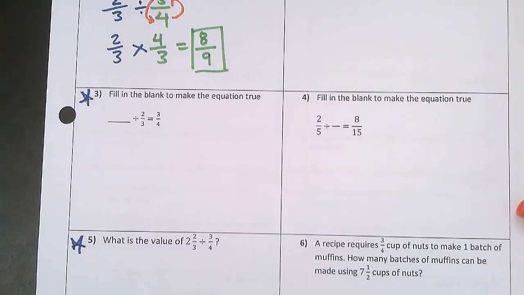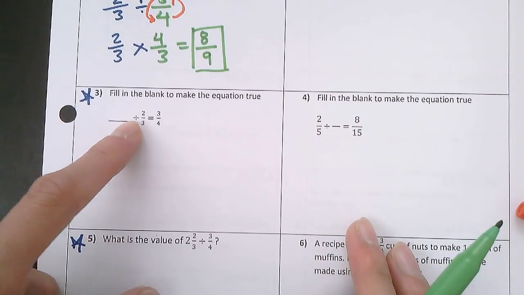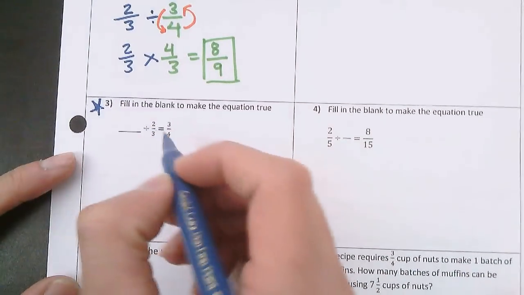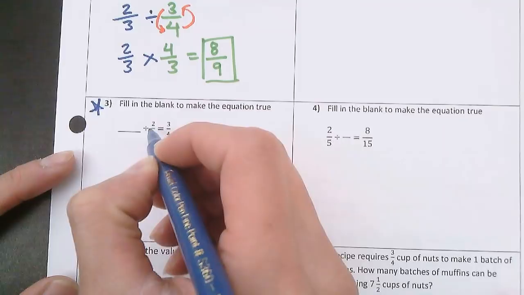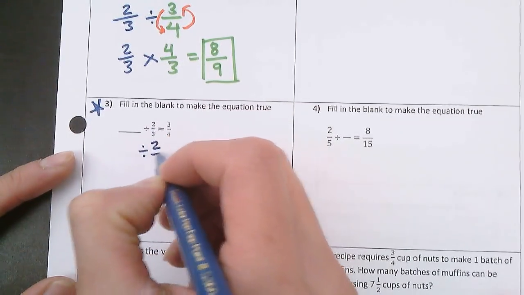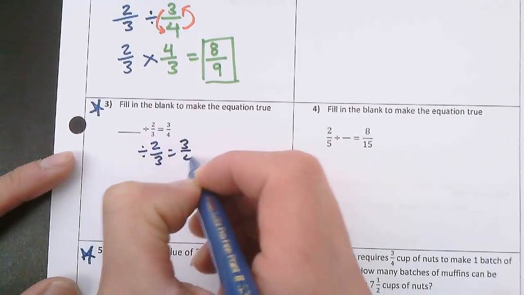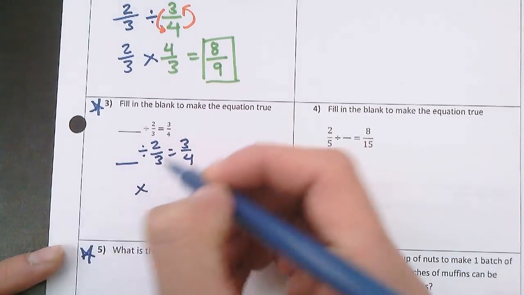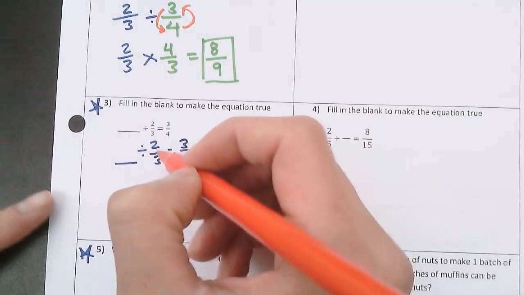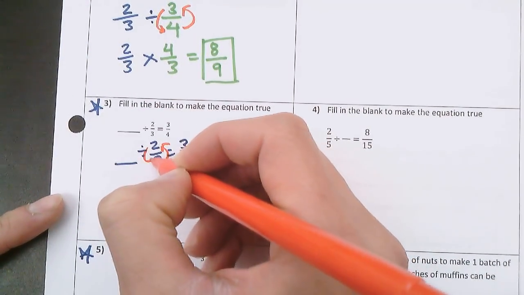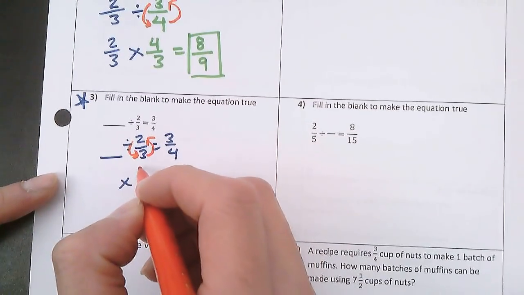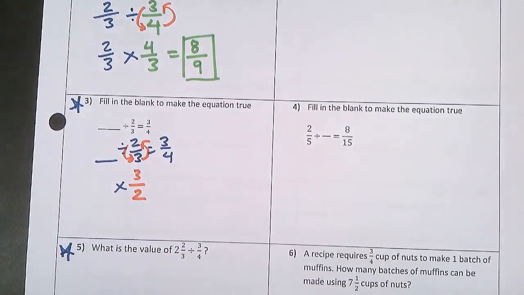Okay, let's look at number 3. Fill in the blanks. Some number divided by 2/3 is equal to 3/4. So I know that something divided by 2/3 is equal to 3/4, right? Now remember that if I'm dividing by 2/3, that's the same thing as multiplying by the reciprocal. So I switch the numerator and the denominator of the number that I'm dividing by. And so that 2/3 becomes multiplied by 3/2.